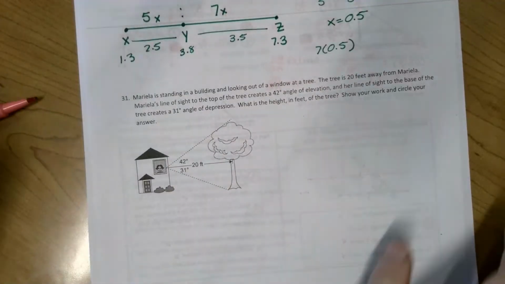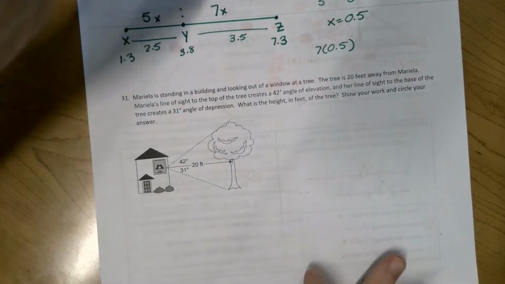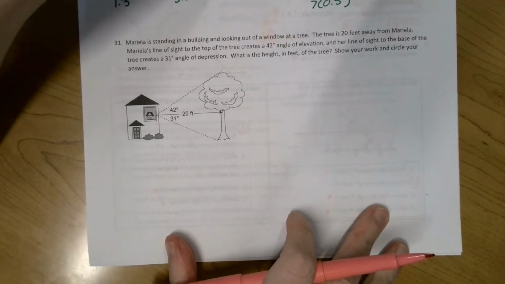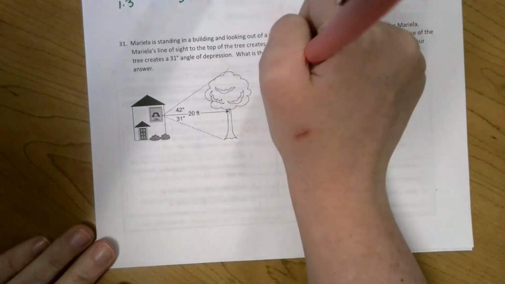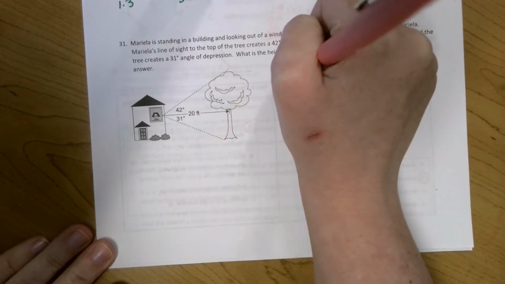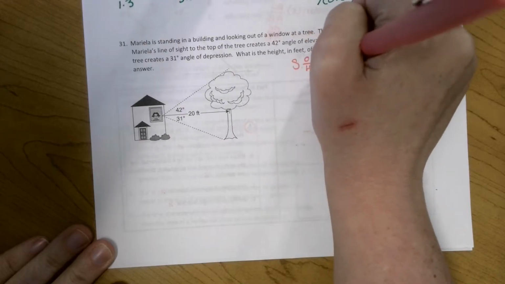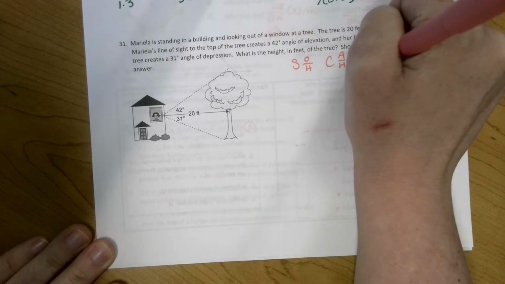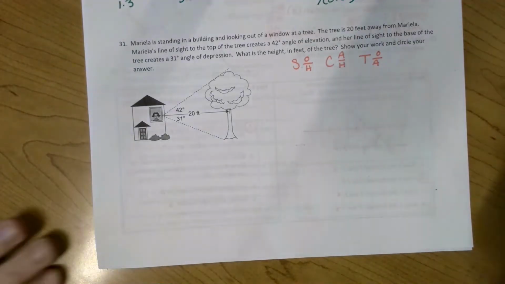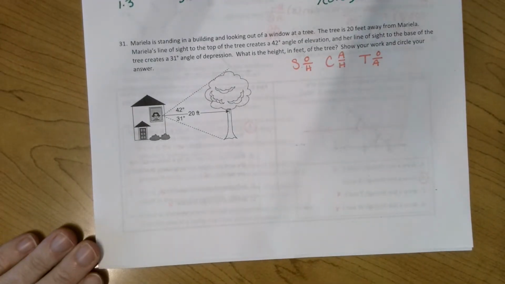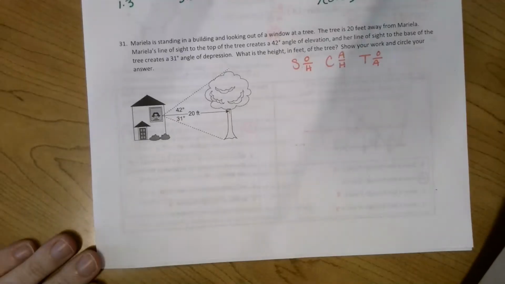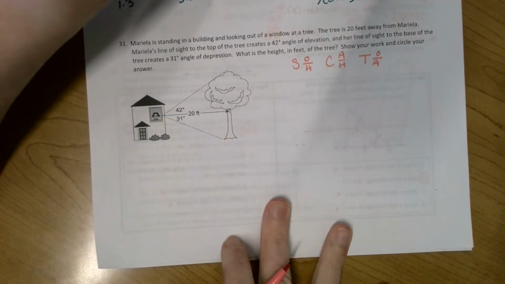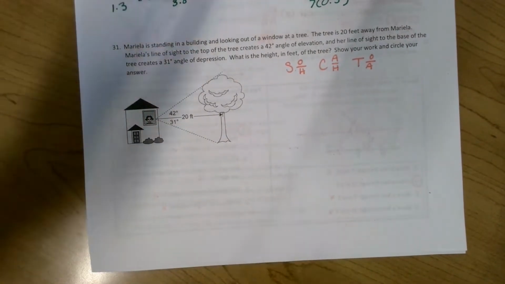Number 31, another trig problem. All right. So we go ahead and write SOHCAHTOA down so I don't forget. Okay, so Mariella is standing on a building looking out of a window at a tree.